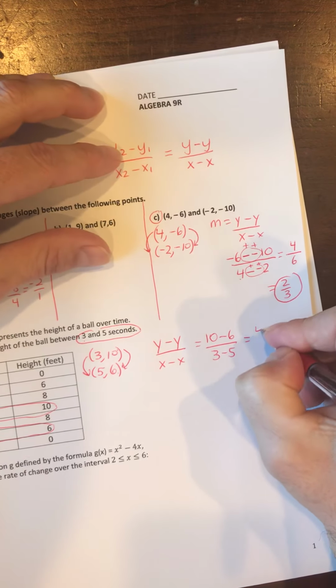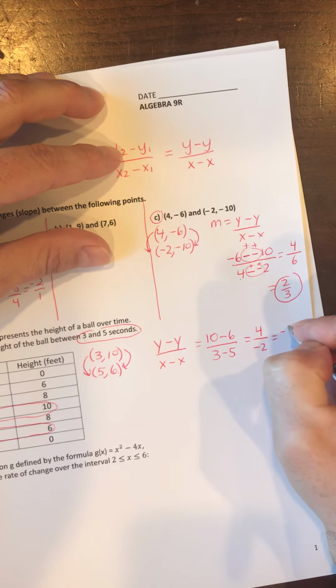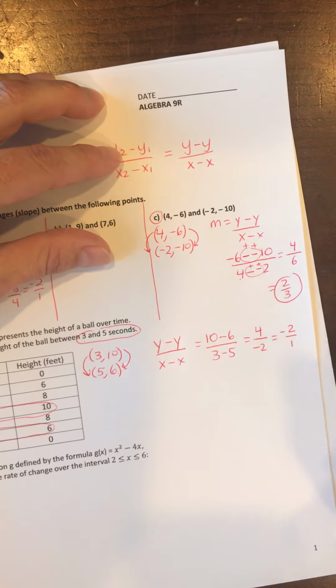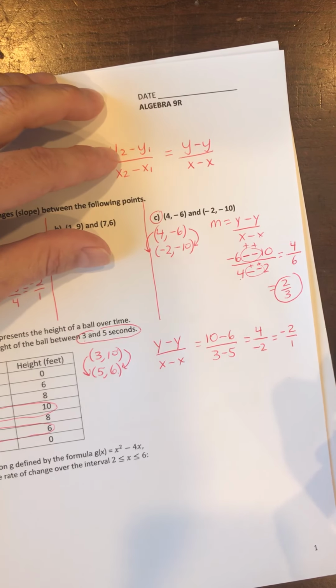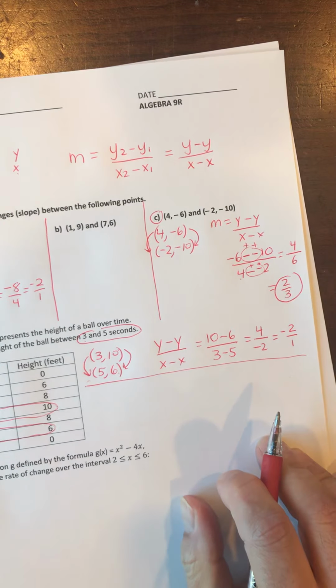10 minus 6 is 4. 3 minus 5 is negative 2. You simplify that, negative 2 over 1. Sometimes they ask, what does this mean in the context of the problem?